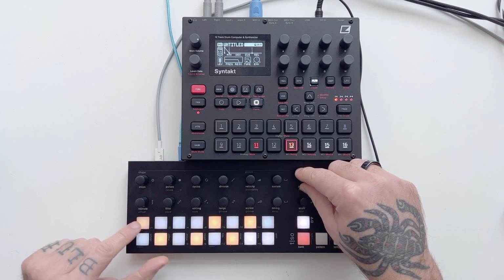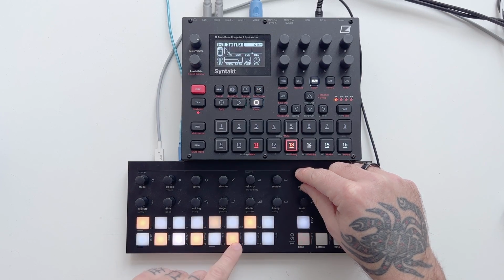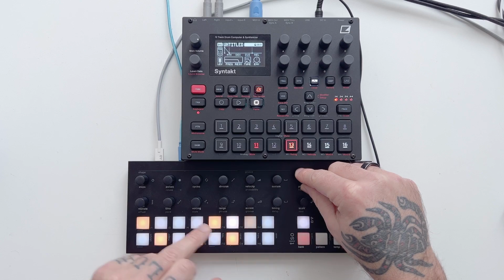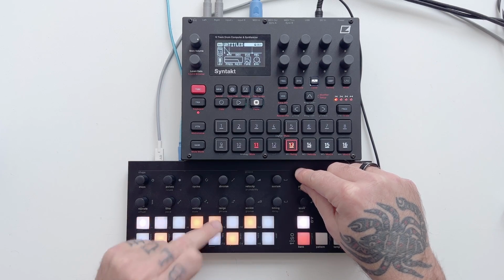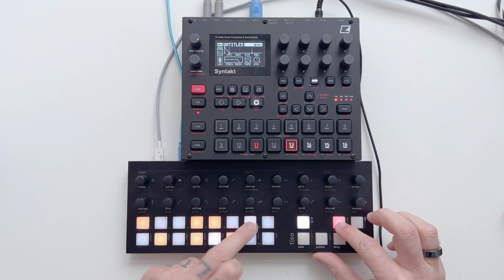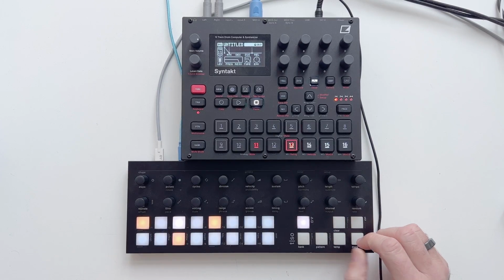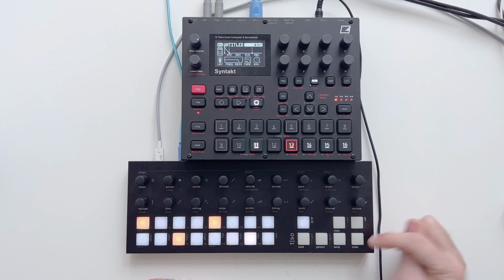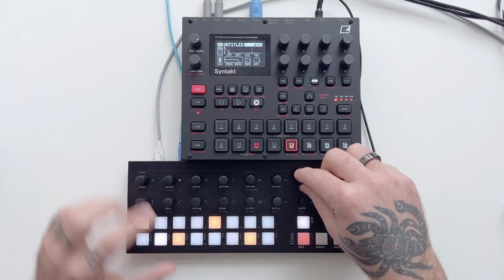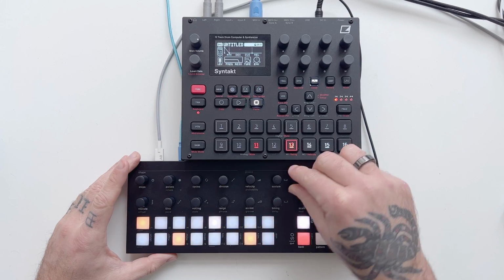So right now I can select any of these trigs, add more if I want, or clear them. Let's add less than that, otherwise it's noisy, annoying. So let's again Control and let's add different pitches.